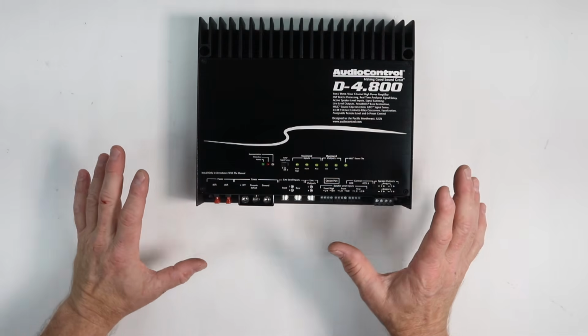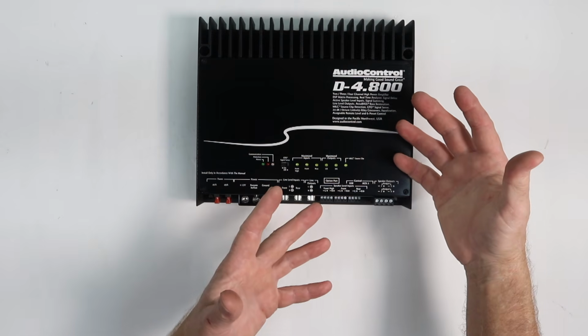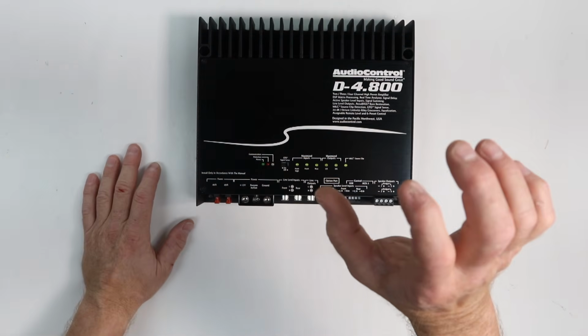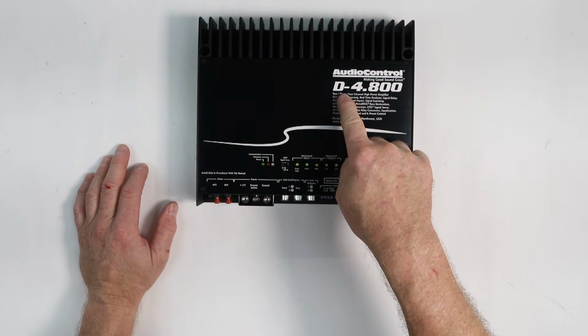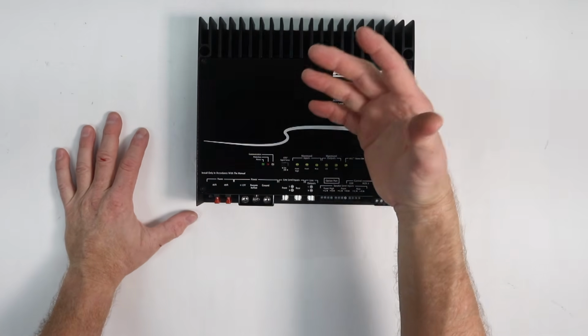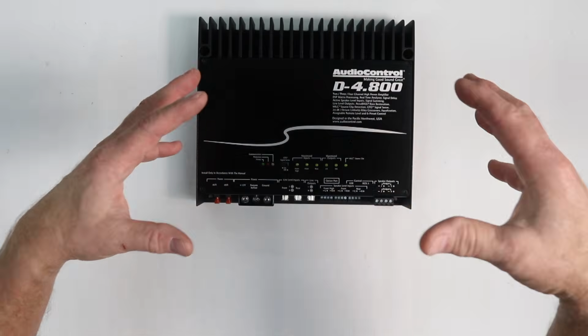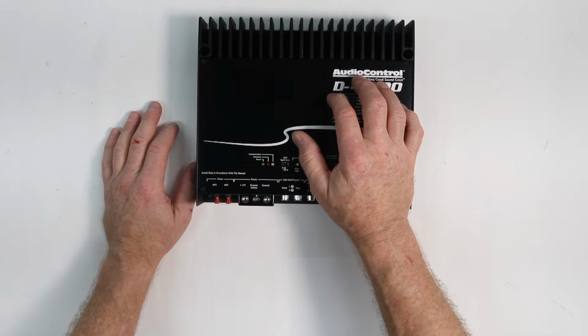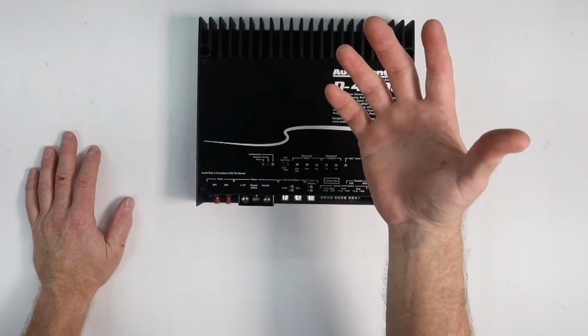A real popular question we get when you're watching some of our install videos or looking at pictures is, when you see an amplifier like this one that has a DSP, that's what the D in this stands for, how come you're running a passive crossover? I thought the DSP was there to take care of that. Well, the answer is not so easy.